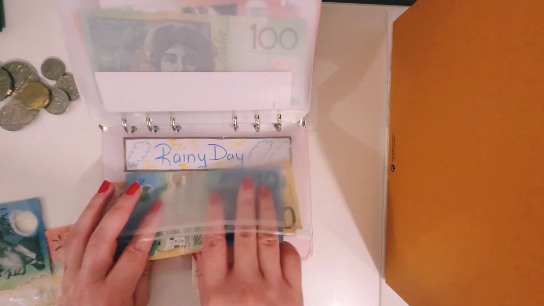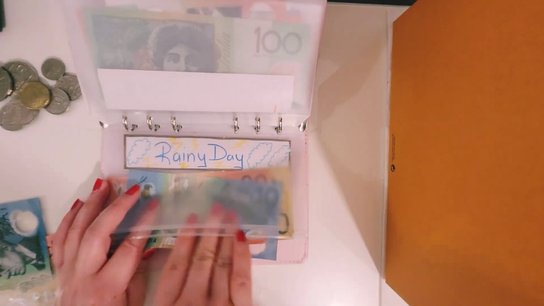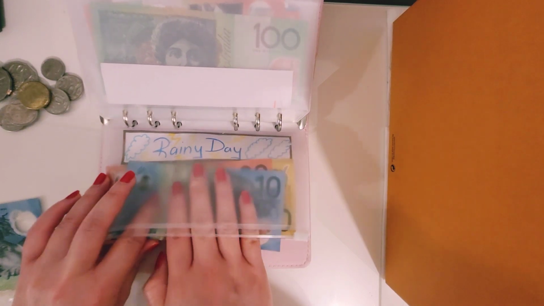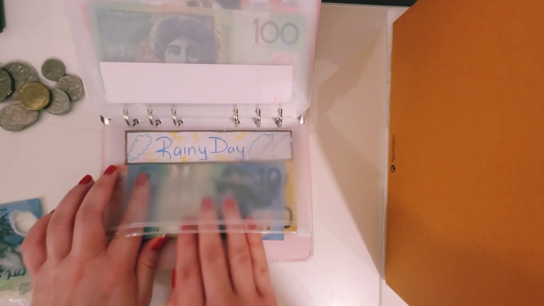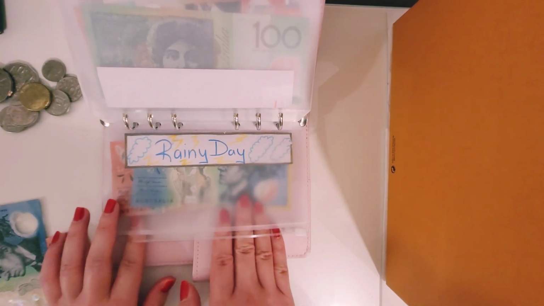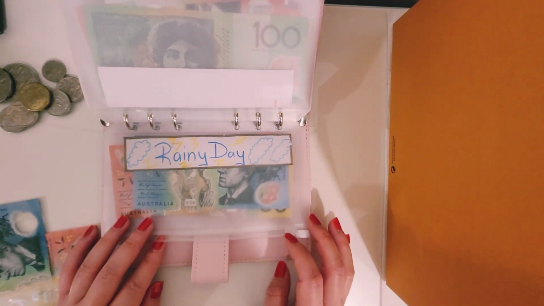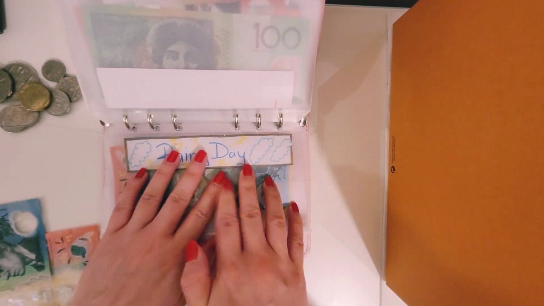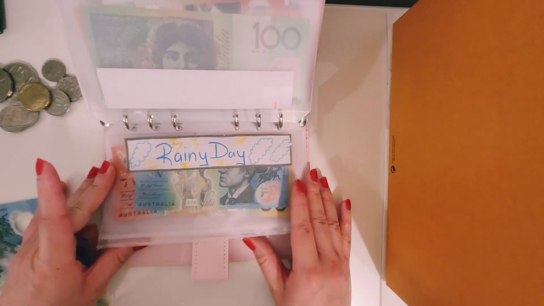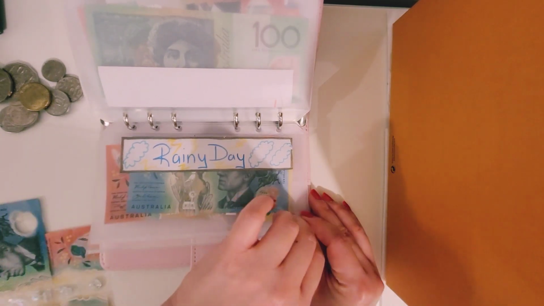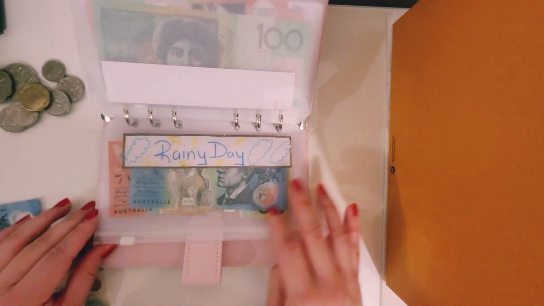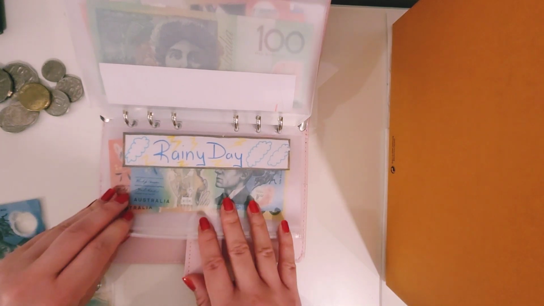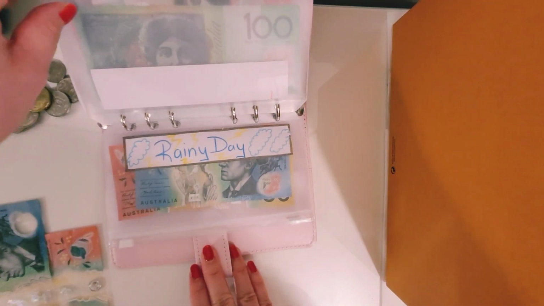I think I've got about 6 months living expenses for my emergency fund online. Rainy day is more so, I guess, if I've got a bill due and I'm slightly short, that's what my rainy day will cover. So I've got $80 in there, which should be fine. I don't think I'll need to stuff this one next week. Maybe I can do that one once a fortnight, who knows.